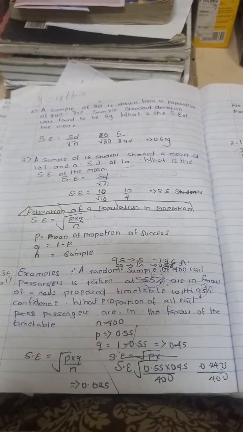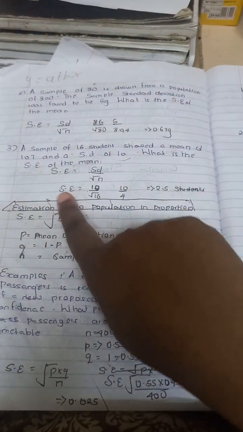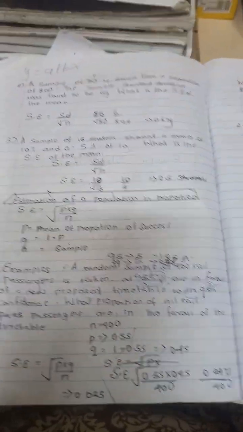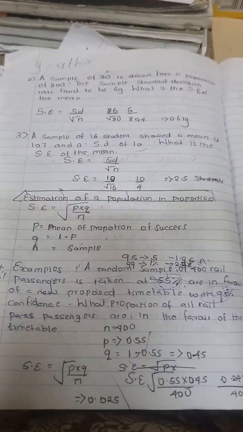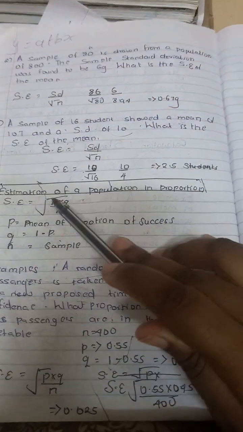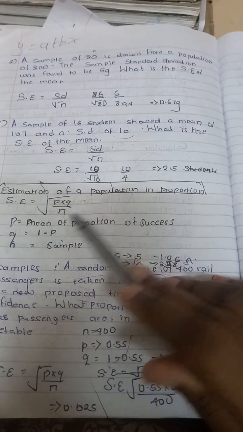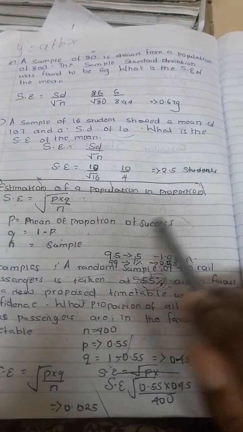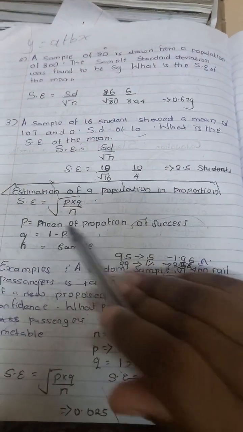So the next topic we are going to do is estimation of population proportion. So what is going to slightly change over here, we are not going to write the SD, we are going to write P times Q over n. The P means the proportion of success, and the Q, you take 1 minus P, and then n is the sample size, so it's still there.